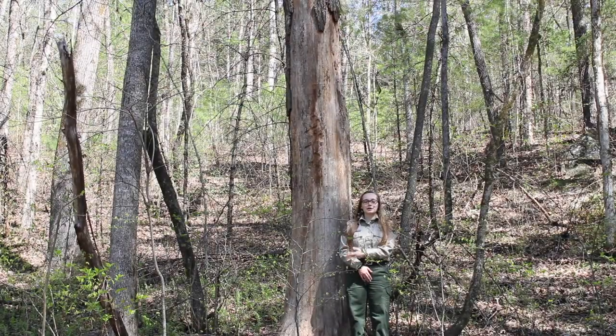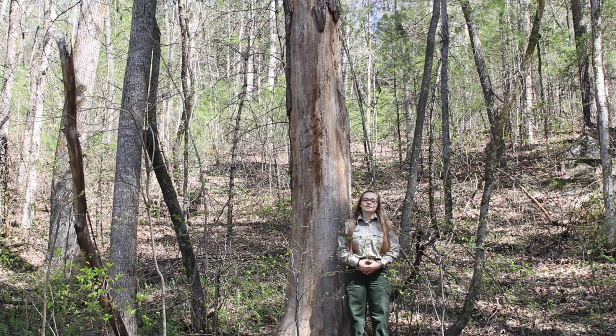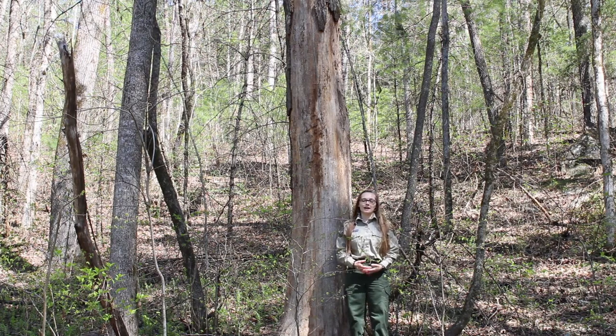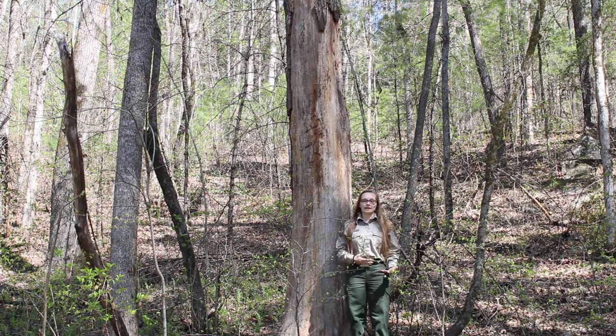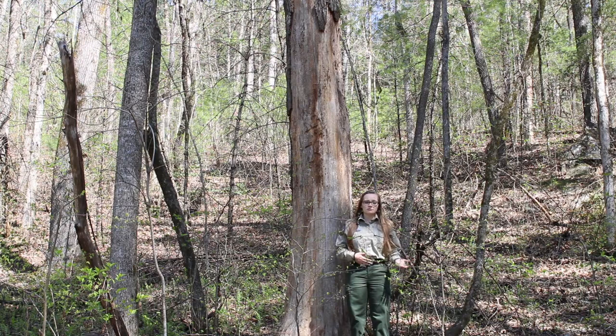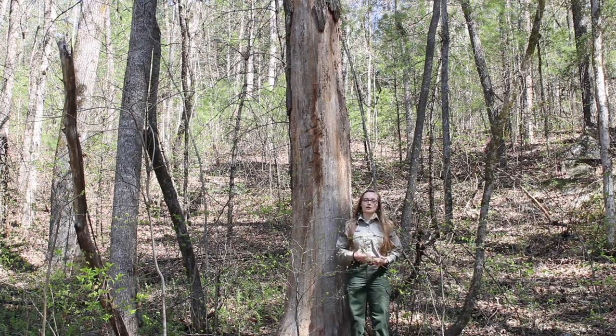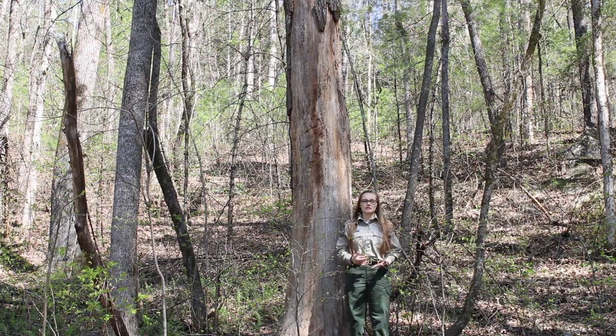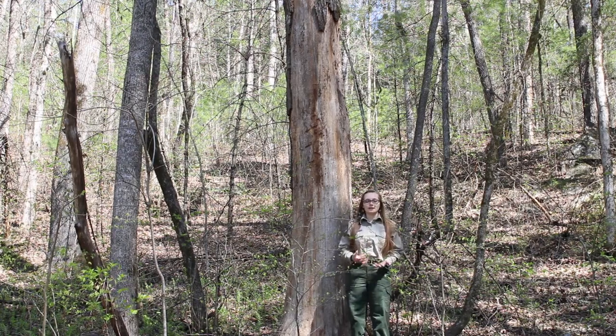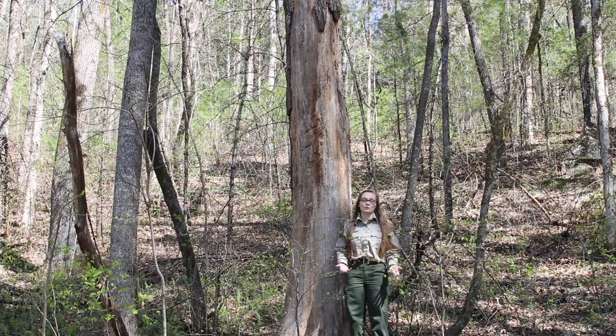The standing dead tree behind me is called a snag. Snags are very important for wildlife habitat because primary and secondary cavity nesters such as birds, squirrels, and even chipmunks use these snags for protection. They create their homes, and they also use these snags in order to forage for insects that are actually eating the decaying wood.